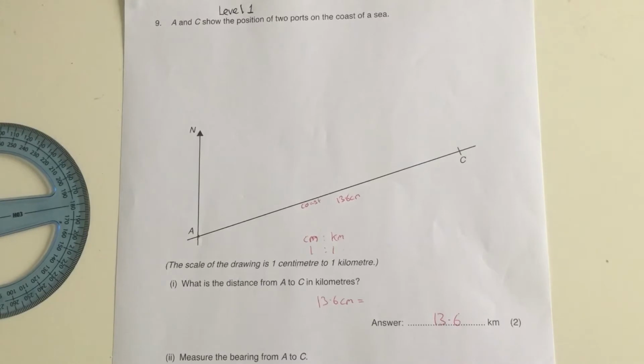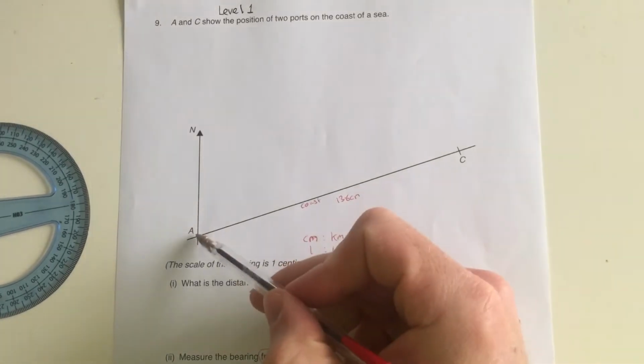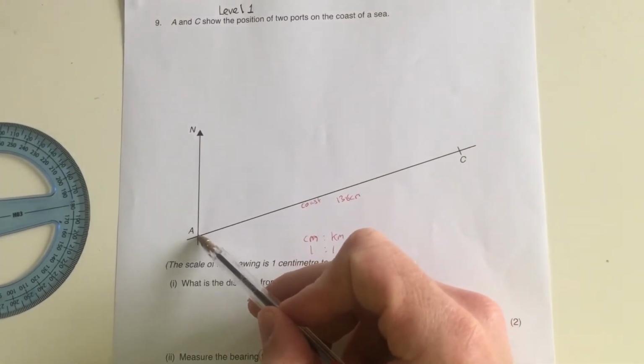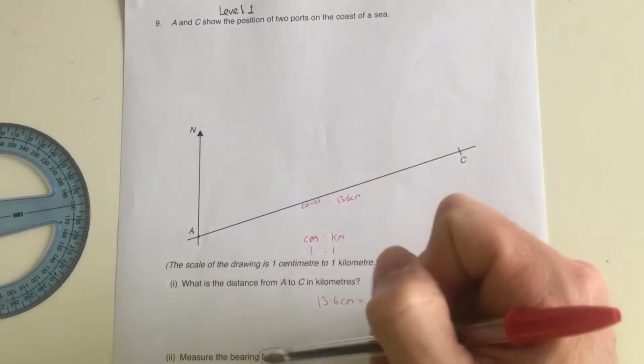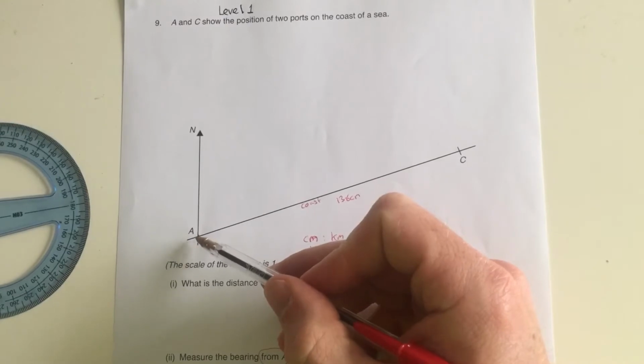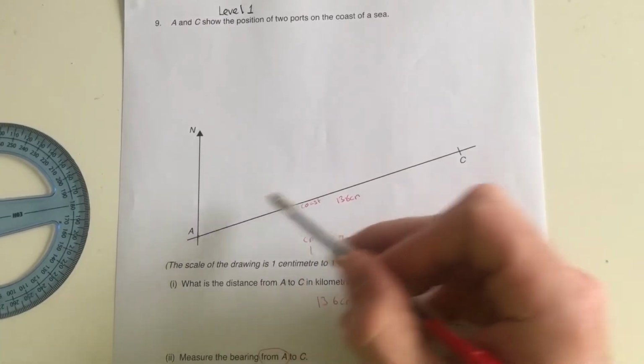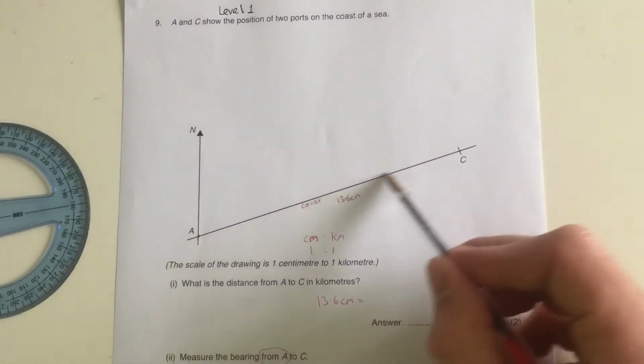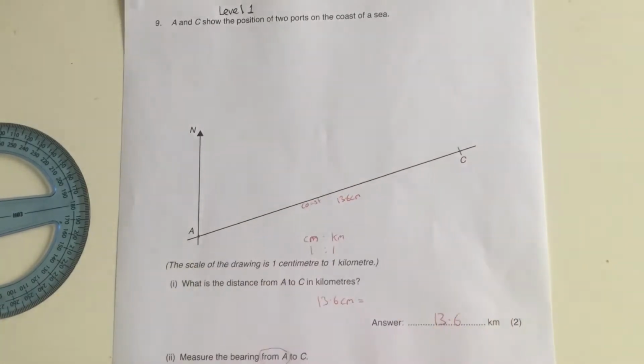Measure the bearing from A to C. This is where we need to be careful, and I'll circle the word from, and that's our starting point from A. So we're starting here, and that's quite nice because our brain always starts from the left-hand side for some reason. I guess it's to do with reading a book, but this follows that, which is quite nice. So to measure the bearing of A to C, we're going to travel in this direction here. But first, our 3 rules.